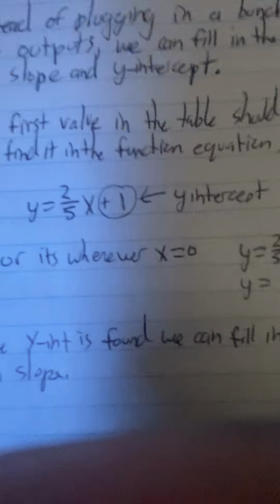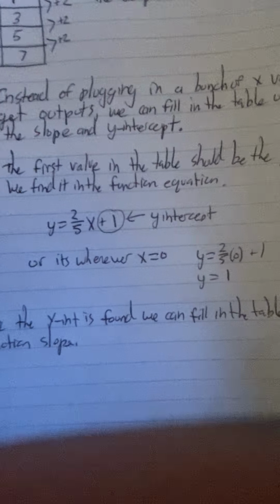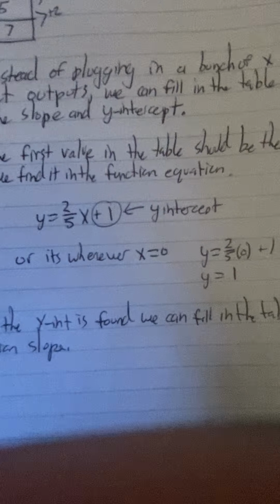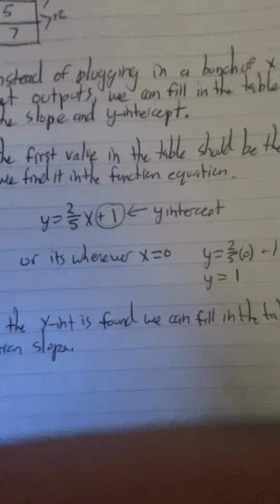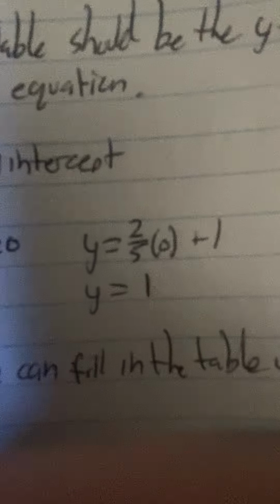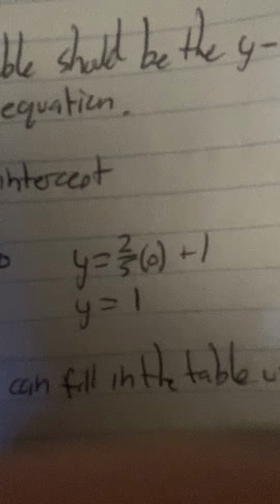Now, if you feel uncomfortable finding the y-intercept in the function equation, you can just substitute 0 in for x, because the y-intercept is wherever x is 0, and we get y equals 2/5 times 0 plus 1. 2/5 times 0 is 0, 0 plus 1 is 1, so the y-intercept is 1.